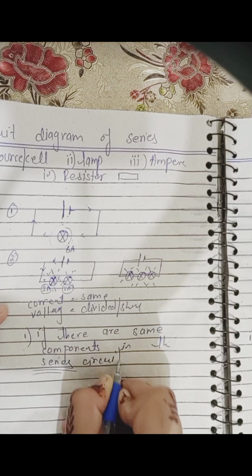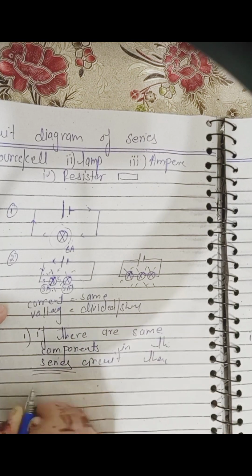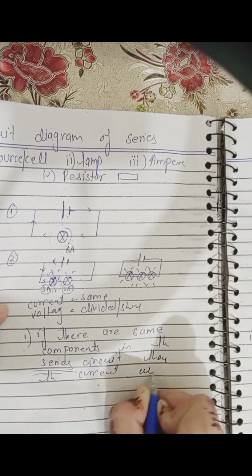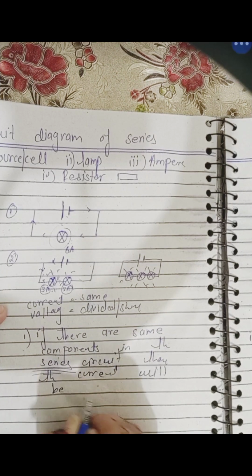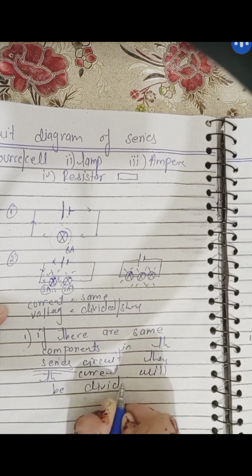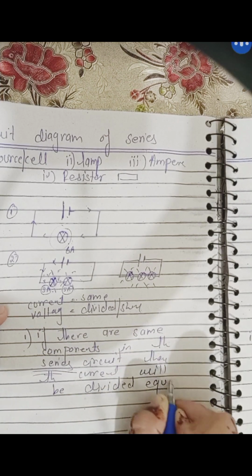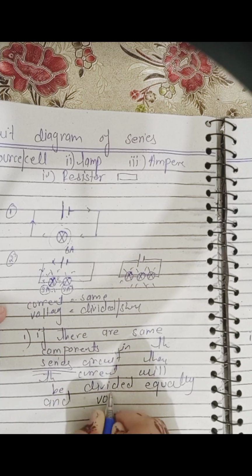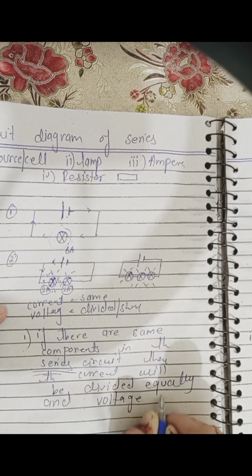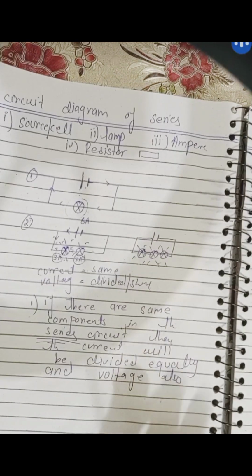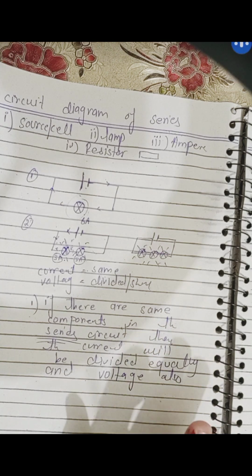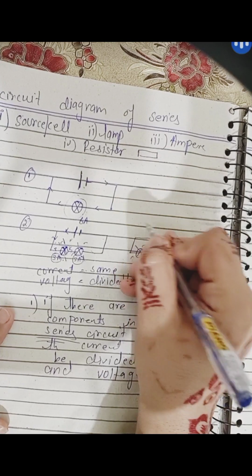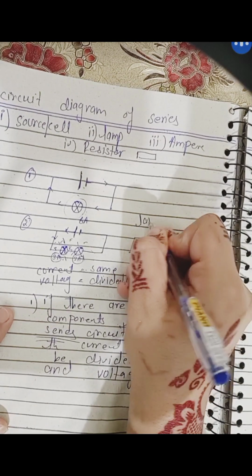Okay, then the current will be divided equally, and voltage also. Okay, if the components are the same. I made this circuit only for the length.